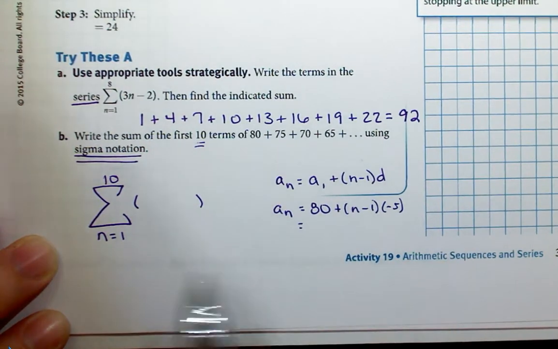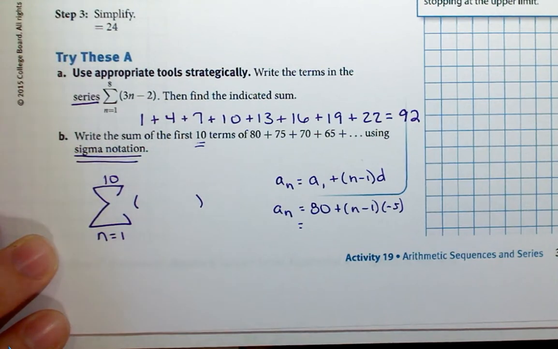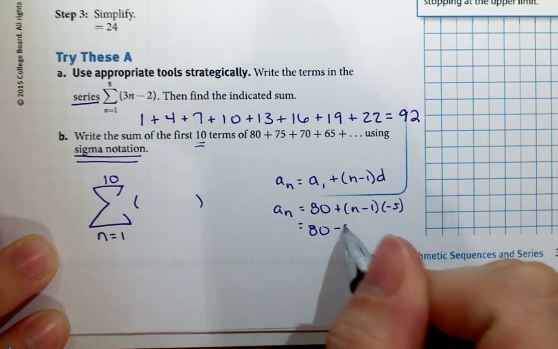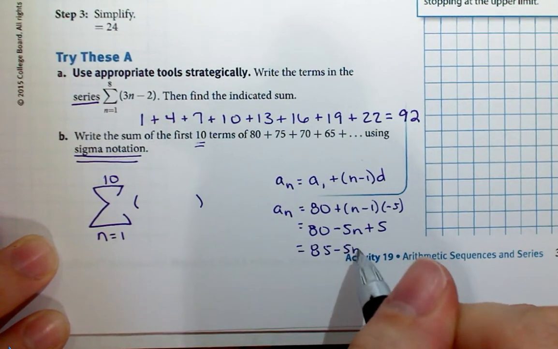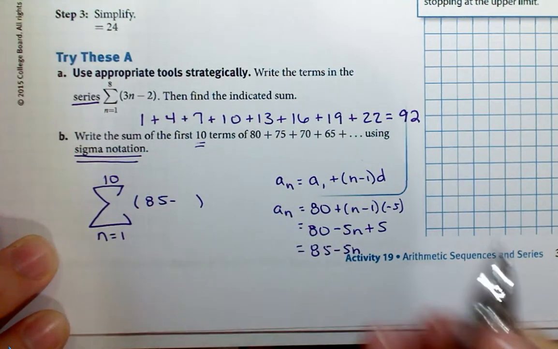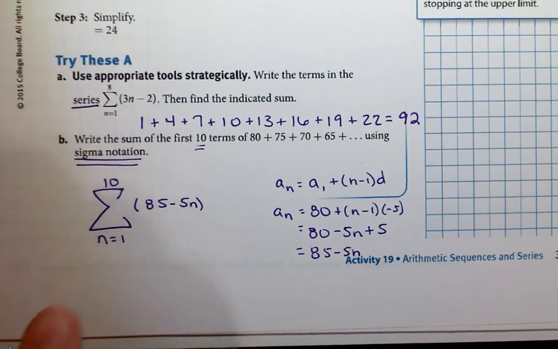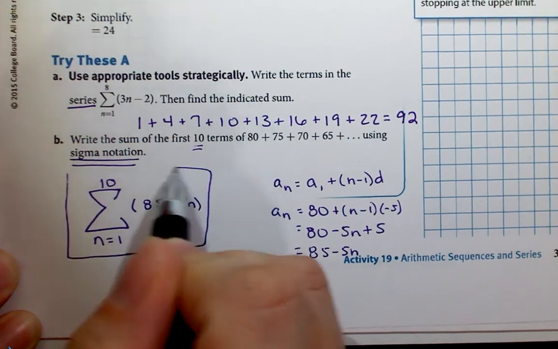Now, one thing that is a little bit different here is that we typically simplify the general term down to the most simple expression if we can. Not always, but that is a good habit to get into. So 80 minus 5n plus 5. So this is going to be 85 minus 5n, or you could say negative 5n plus 85. It really doesn't matter. You do need to put the parentheses here. If it was just negative 5n, we wouldn't necessarily have to, but because it has two terms, we are going to put parentheses around it. And that right there would be our sigma notation for this particular series.